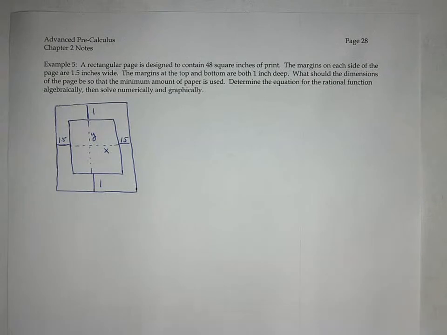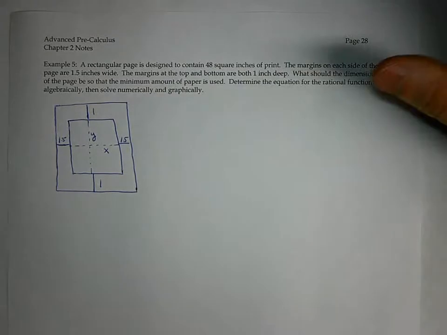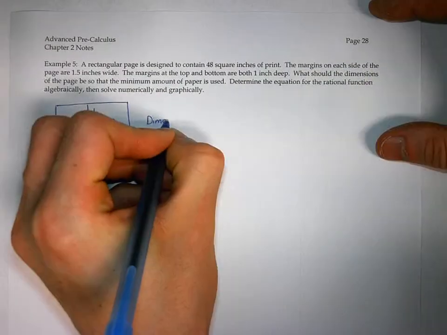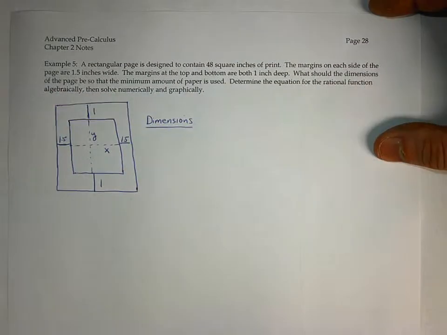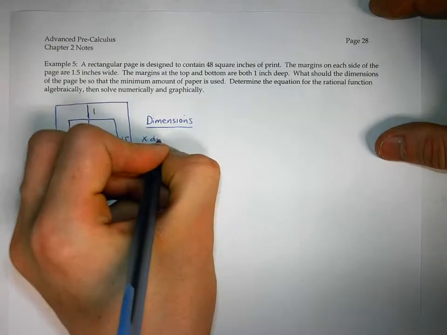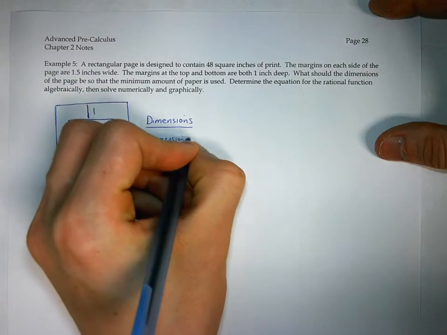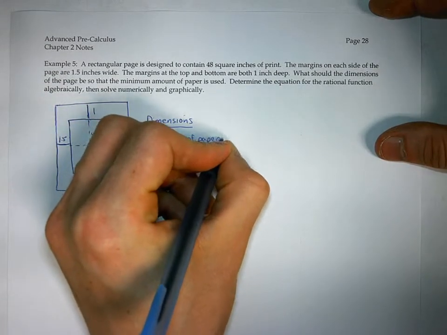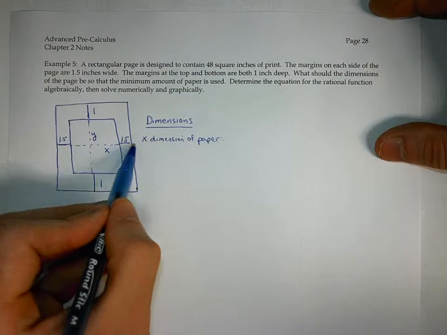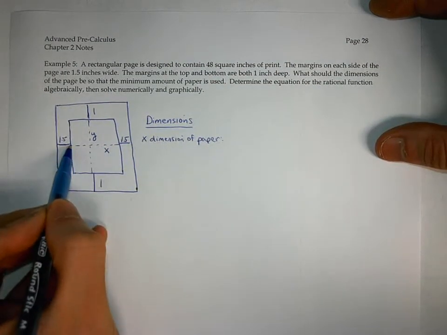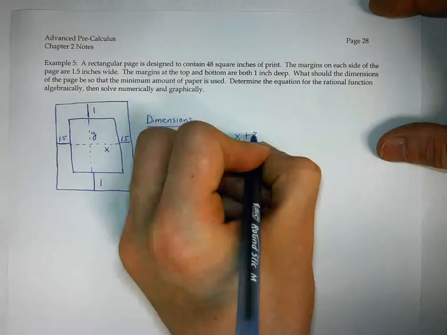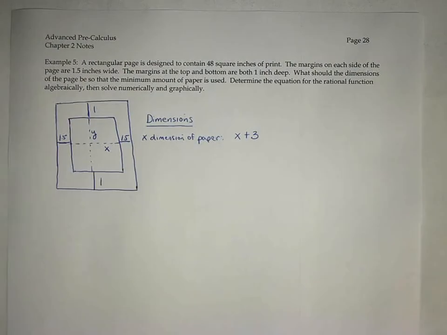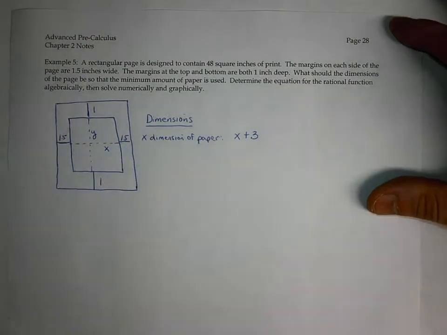So we've got our picture, and now we want to figure out how all these different things are related. So let's write out our dimensions. We know that the x dimension of the paper is going to be the entire length right here. This x represents the x dimension of the print, but what's the x dimension of the entire paper? That's going to be x plus 3. So that's the length from side to side of the paper.